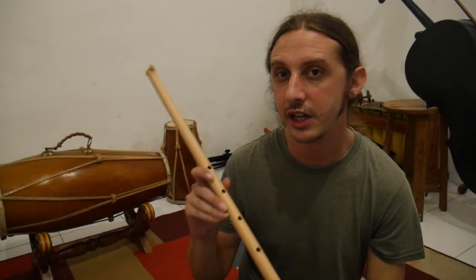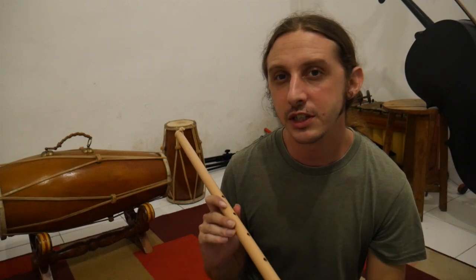All right, hey everybody. So today we're going to continue working on Suling, and we're going to learn how to apply the Cengkok, the patterns that we learned last week, to Ketawang Puspawarna. So, first thing that we need to know is when exactly do I play the Suling? When does the Suling actually join?